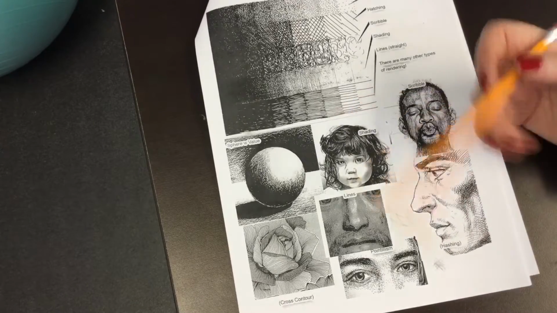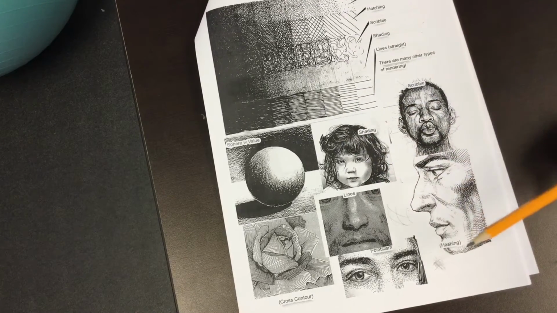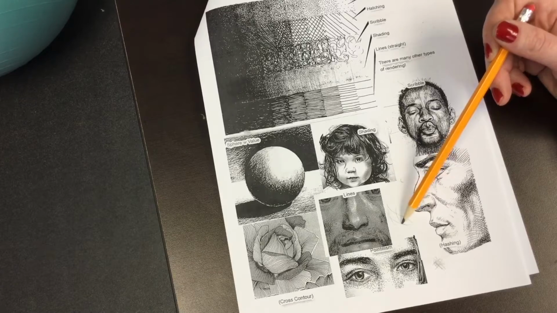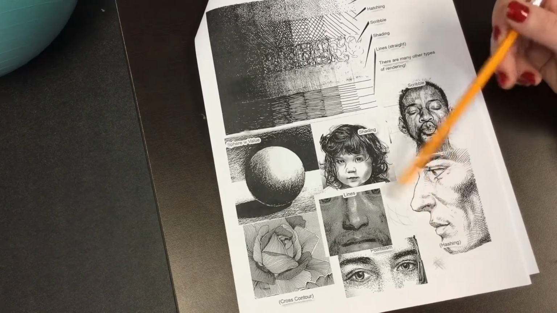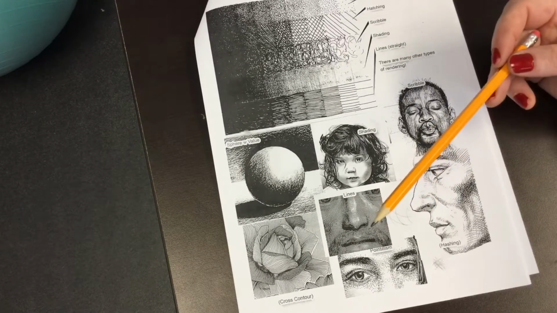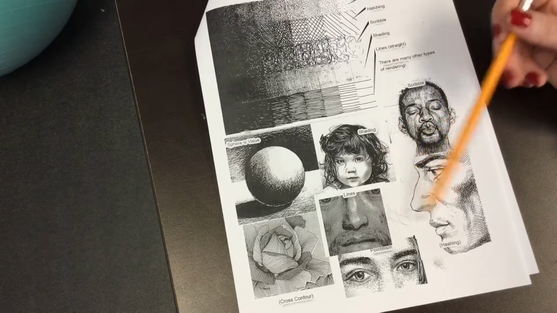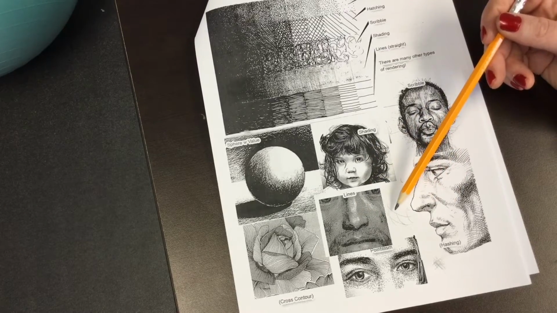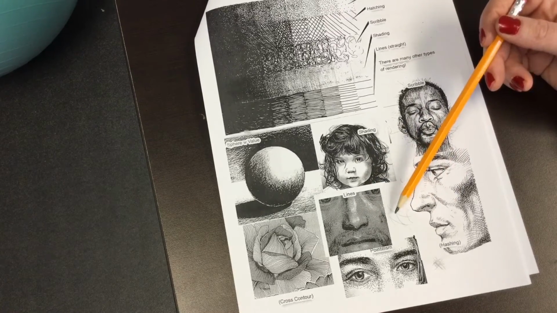So a line gives you information. We talked about that before. But it's important to remember that the more lines you have that interact with each other, that also gives you information, okay? So when lines crisscross, that gives us more information about depth, more accurate information about space and shape.